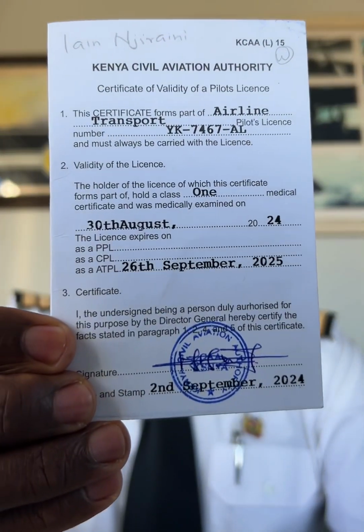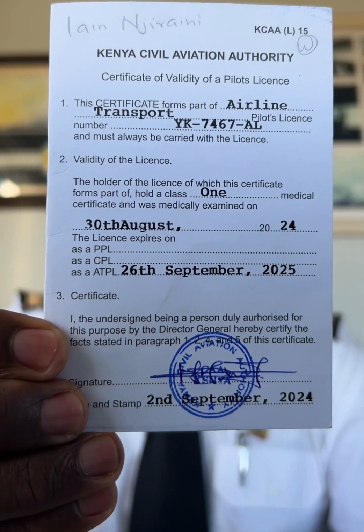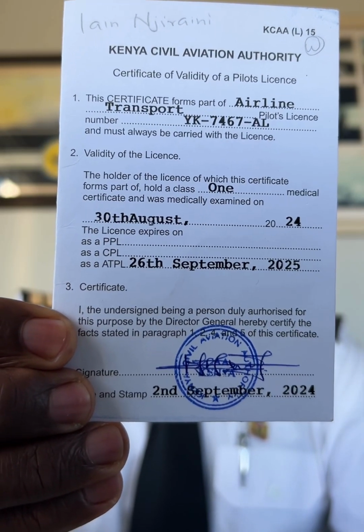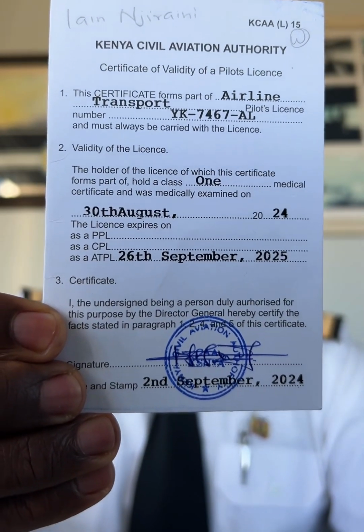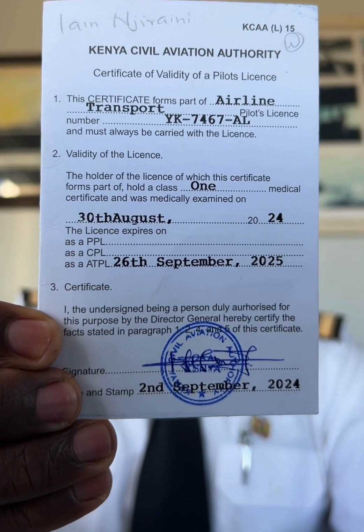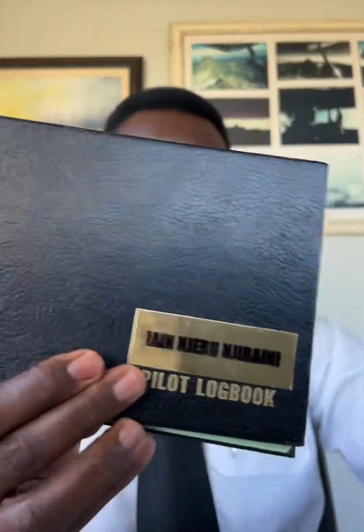Now, you will also have a validity that shows you when your license is going to expire. So you can see that's a validity certificate that shows when my license will expire. We log the hours in a logbook. A logbook looks like that, where you log all your hours.